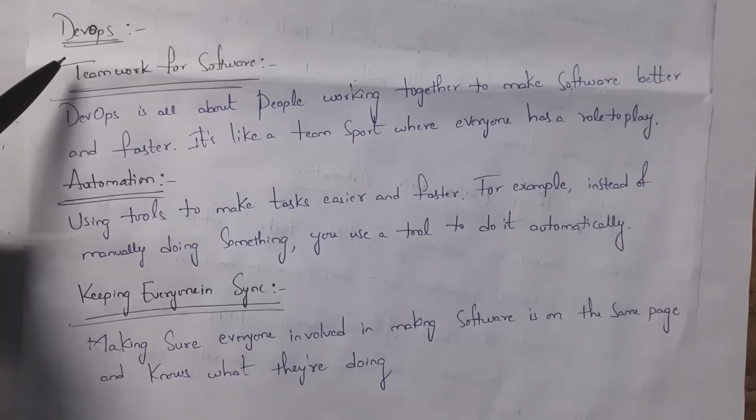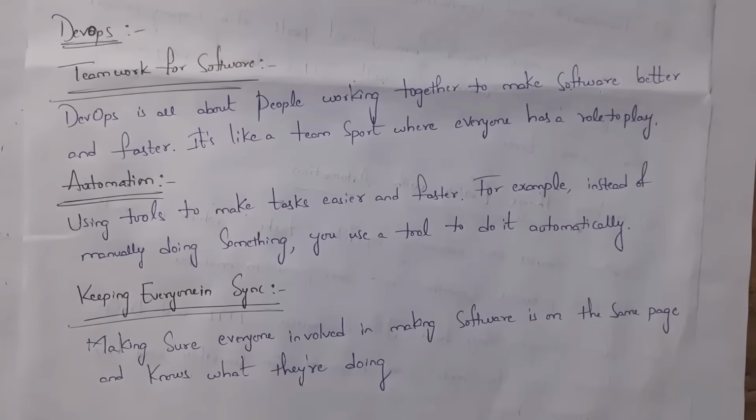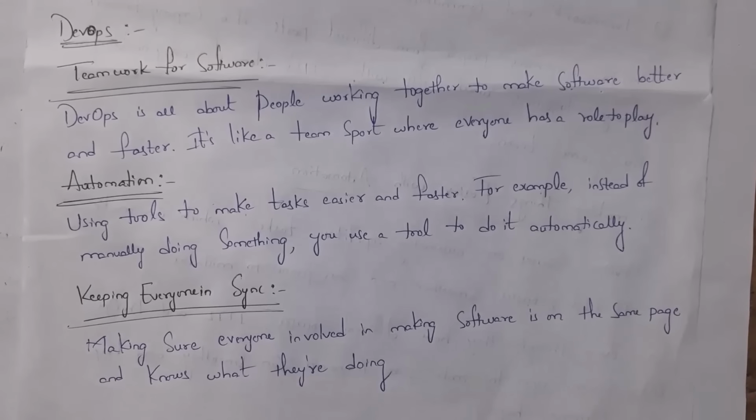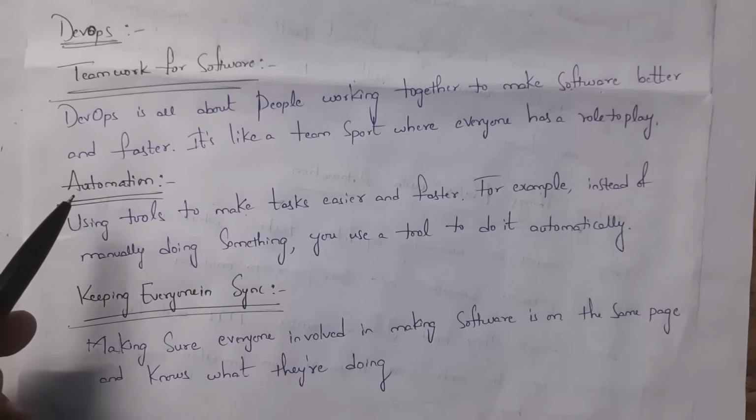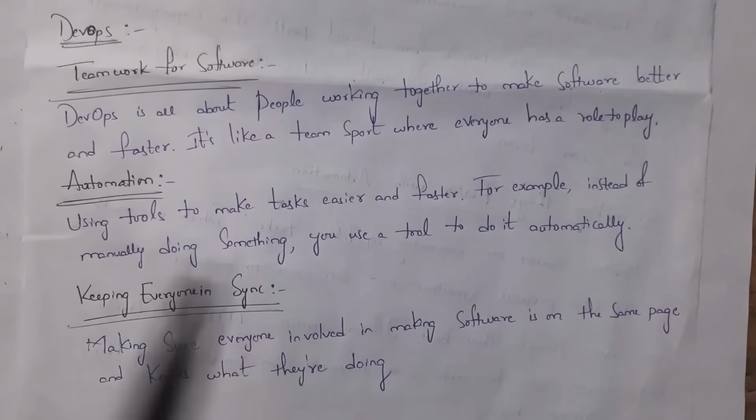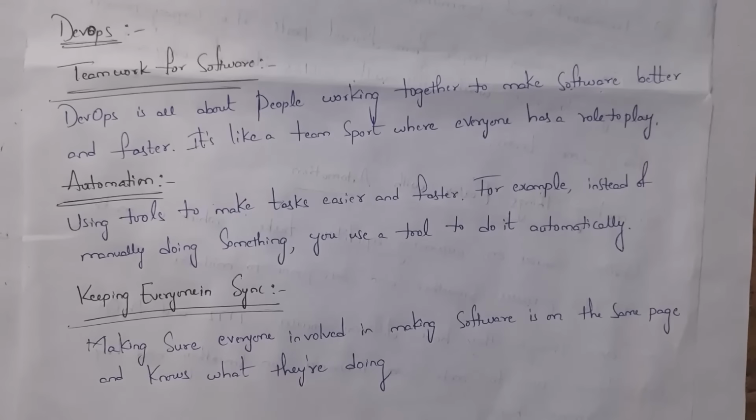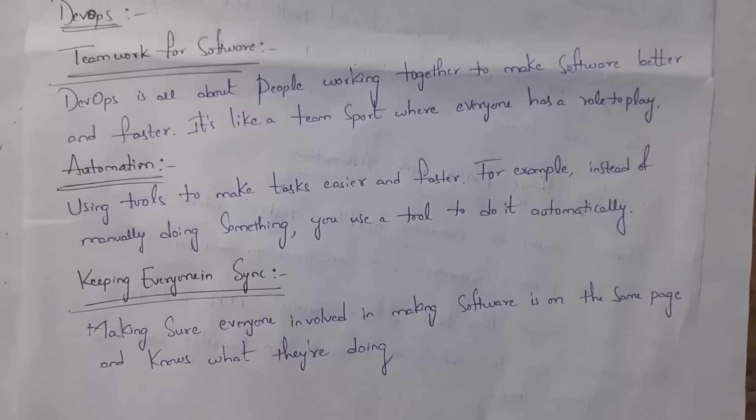Whereas DevOps is teamwork for software. That is nothing but the development team and operations team communicate with each other and develop software. And also in DevOps, we use various kinds of automation tools in order to complete the entire work. And in DevOps, we keep everyone in sync. In DevOps, we can see complete information about what kind of work is done by various kinds of employees. So make sure that everyone involved in making software is on the same page and knows what they are doing.